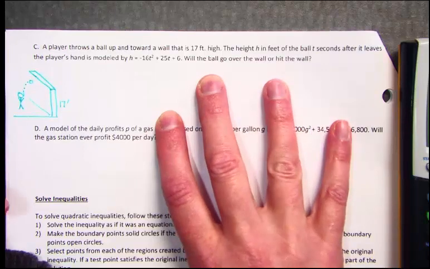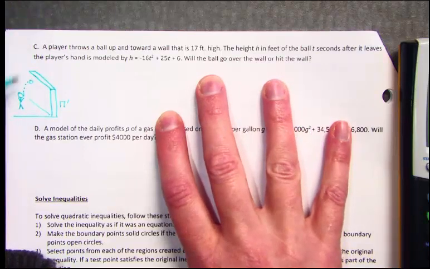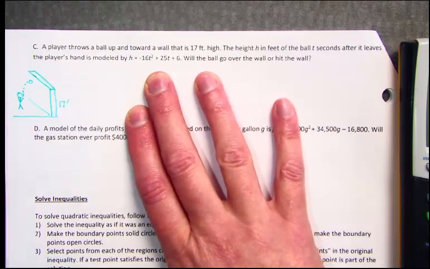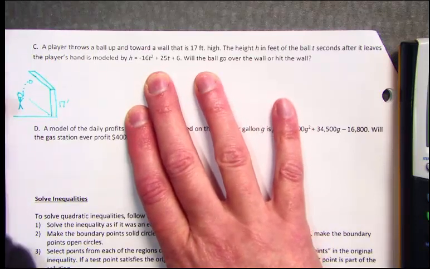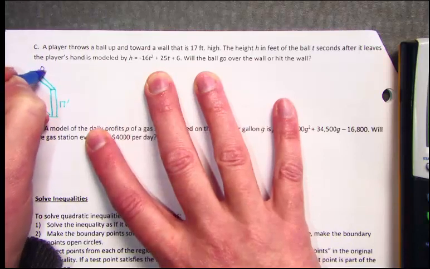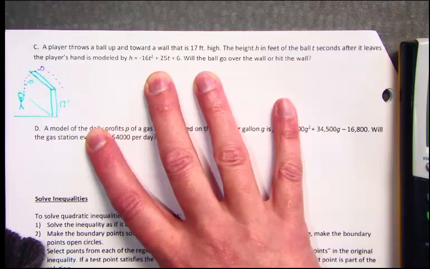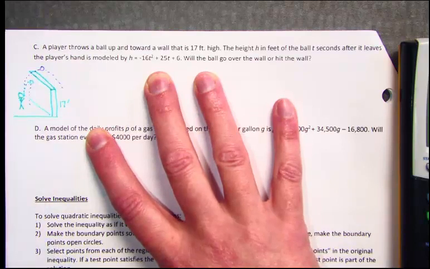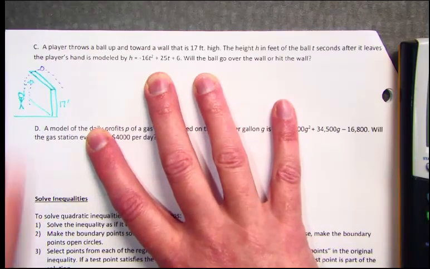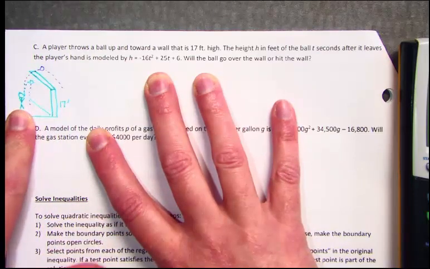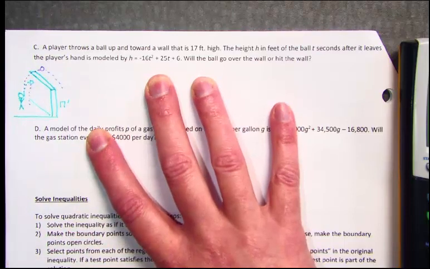The height in feet of the ball t seconds after it leaves the player's hands is modeled by this equation. And our question is, will the ball go up and over the wall? Will it reach a height of 17 feet before it comes back down? Or will it hit the wall and bounce back down to the ground? So we are looking at this parabola of how this person has thrown the ball up towards the wall.